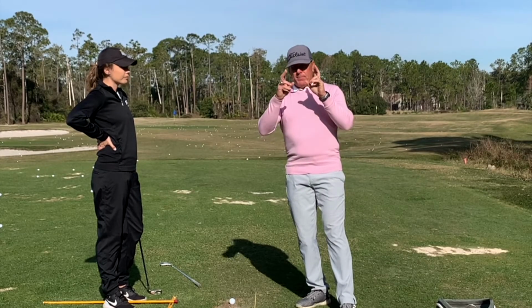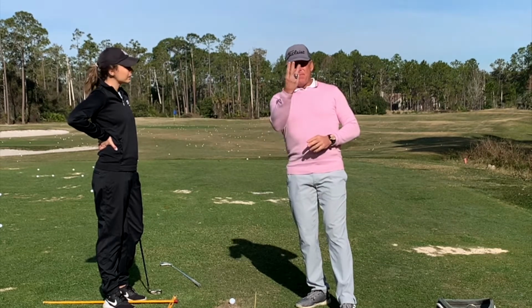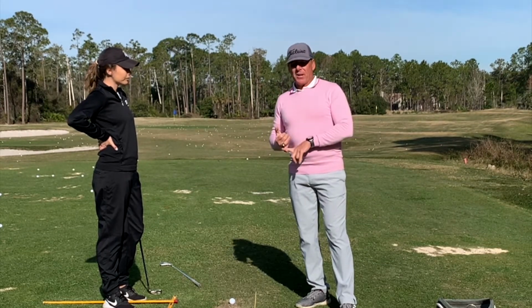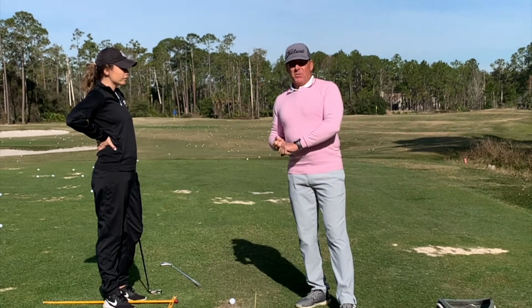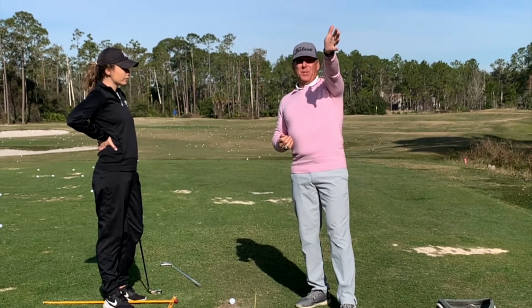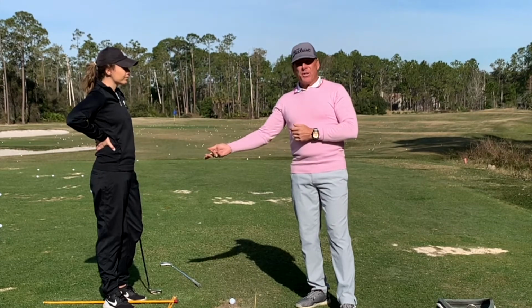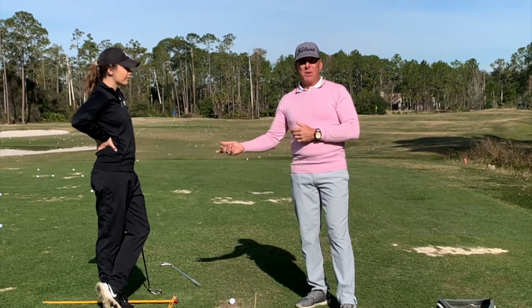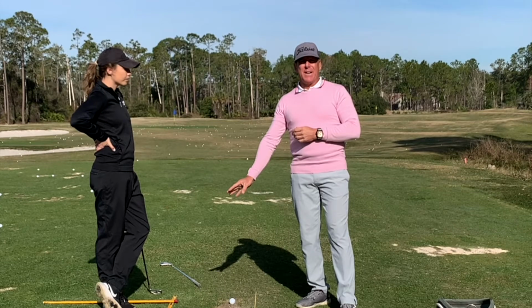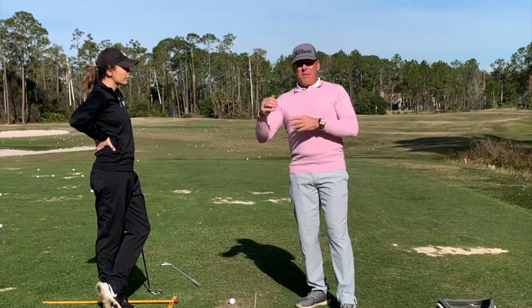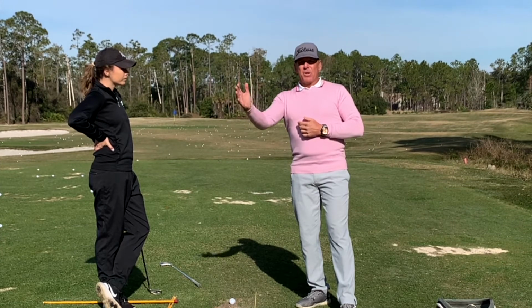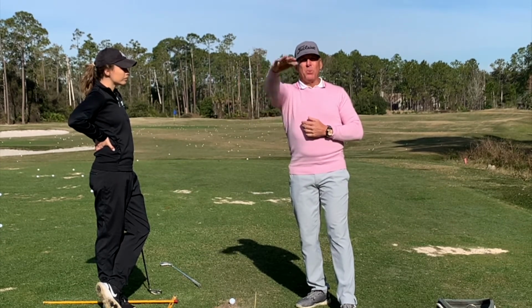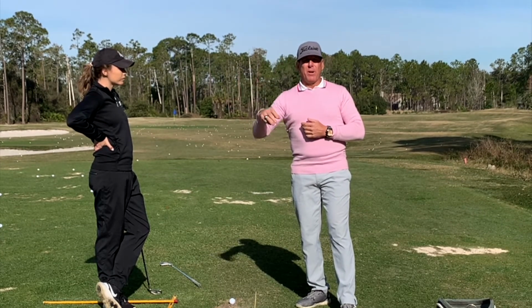Using my prism of the three fundamentals of solid contact, which is priority 1, distance, which is number 2, not her issue. She hits it far enough. She was having a little problem with the contact, and that same problem with the contact also led to problems with controlling the club face or predictable curve, which is the third fundamental.